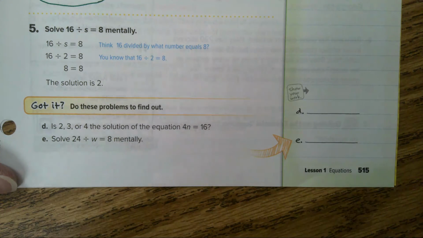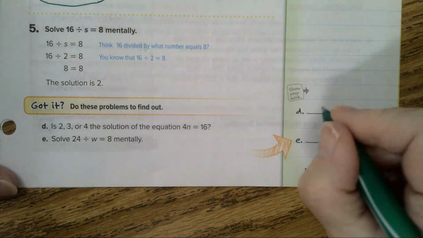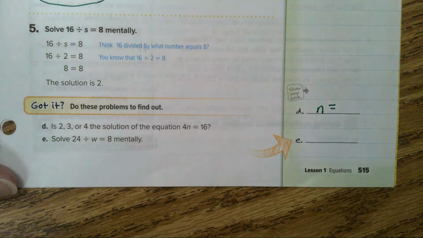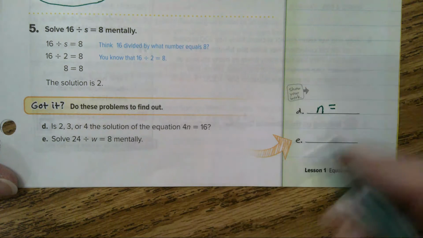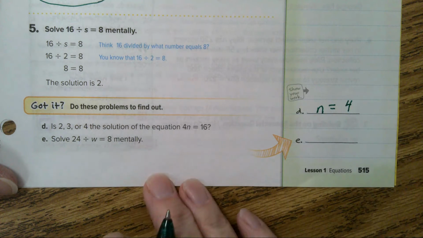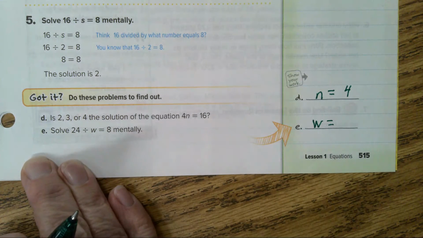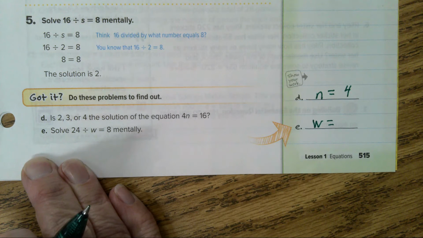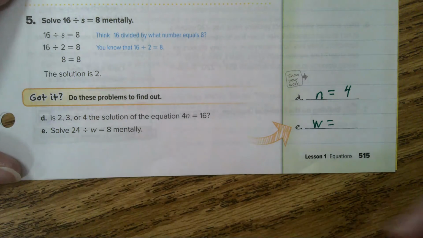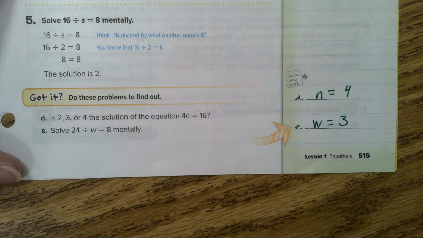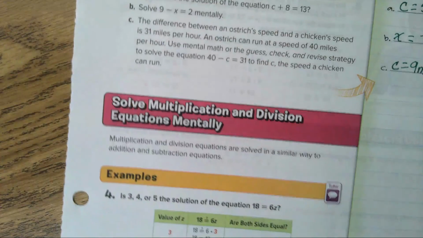Alex, it says, is 2, 3, or 4 the solution to the equation 4 times n equals 16? Which one of those solves for n? 4 times what is 16? Yes, n equals 4. In letter E, what is the value for W? 24 divided by what is 8? Chantier, what'd you say? Oh, I can read your fingers. 3, yes. 24 divided by 3 is 8. Are there any questions? All right, let's go on to the next page.